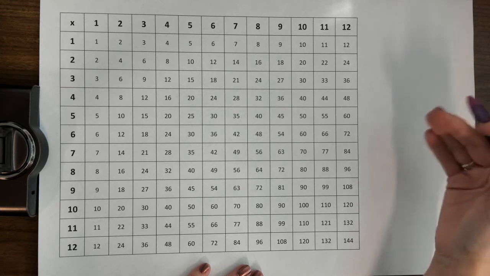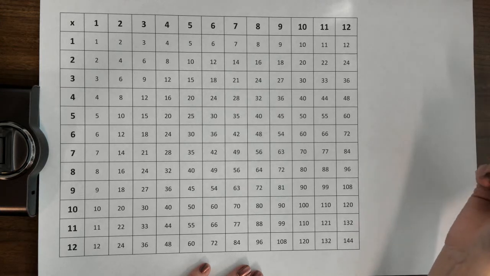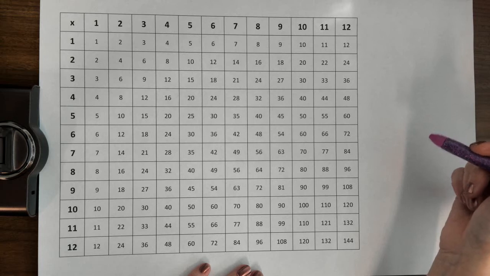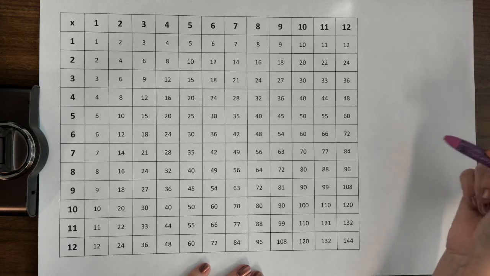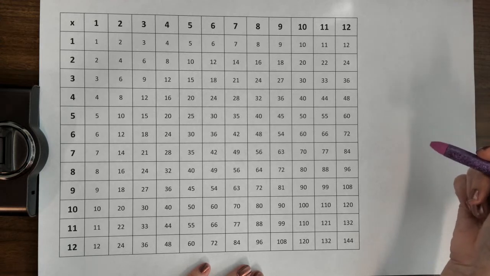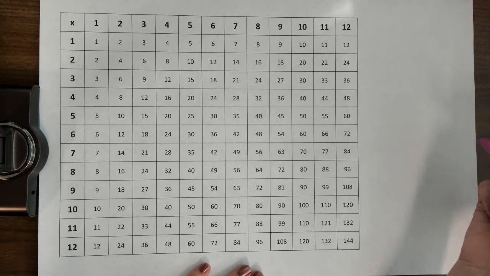So instead of giving them flashcards or making them sit and try to memorize, let's help them find the patterns and be flexible in understanding ways to figure out the multiplication facts that they don't know. I want to show you how to get kids to that point.